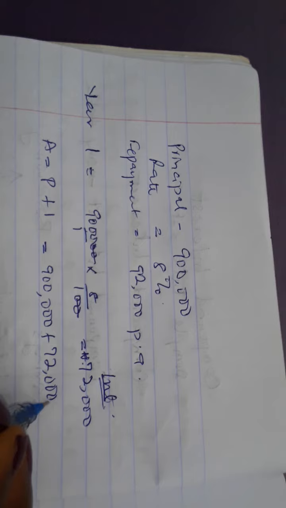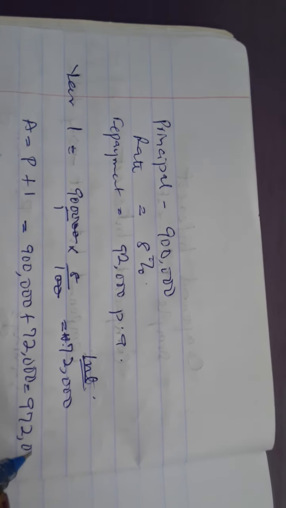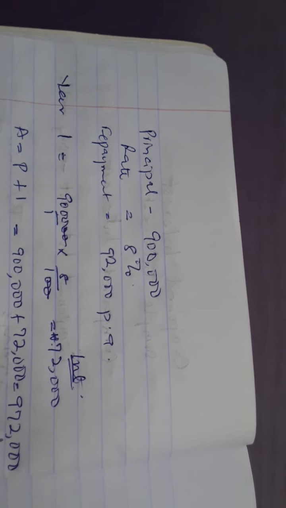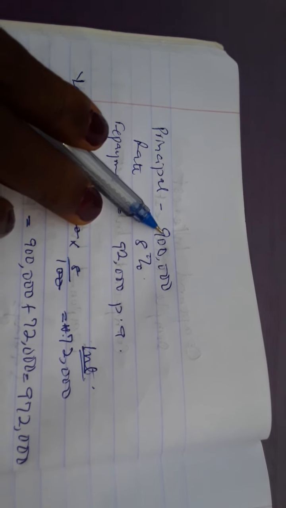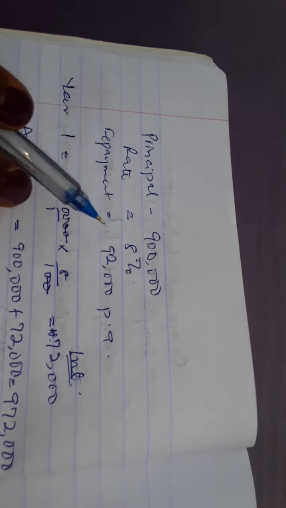That means at the end of the year, based on our compound interest calculations, this man is now owing an amount which is comprised of the principal and the interest. Remember, amount is calculated as principal plus interest, which gives us 900,000 plus 72,000, and this is 972,000. This is how much he owes, even though he borrowed only 900,000. When you calculate the interest and you add it, the new amount is 972,000.